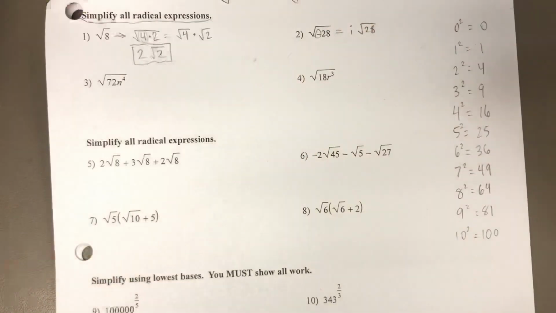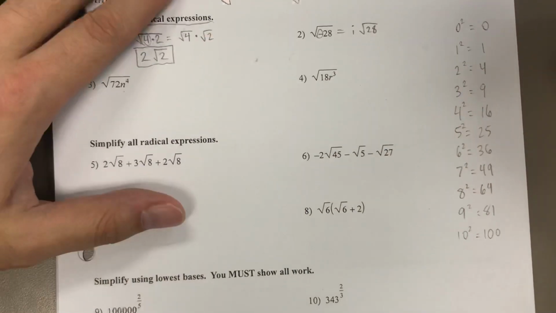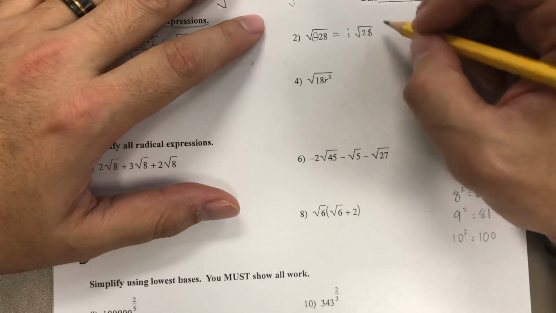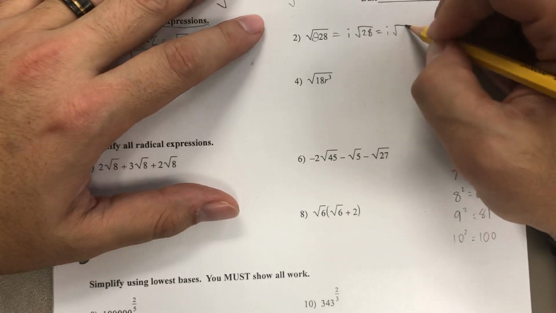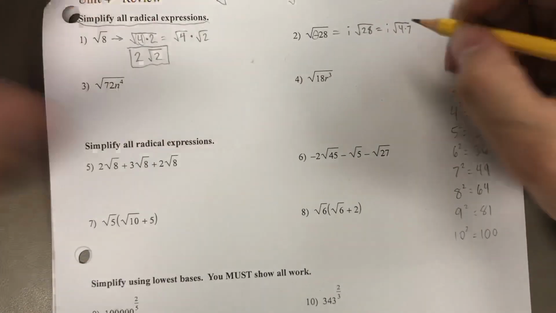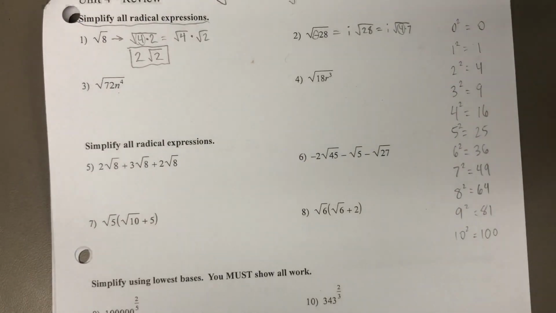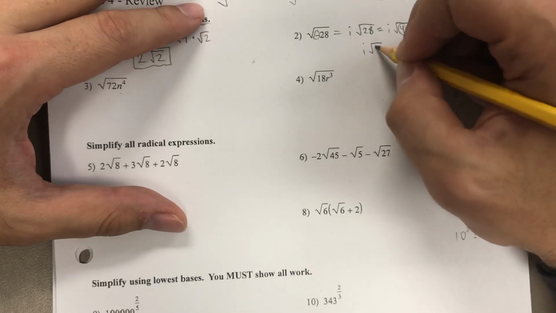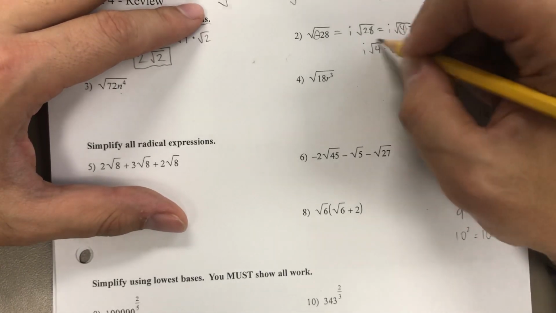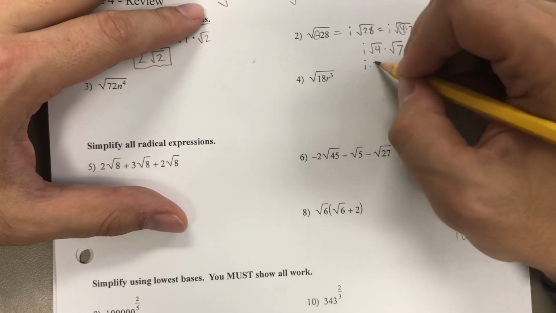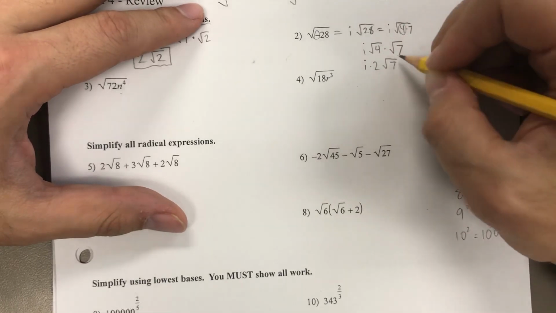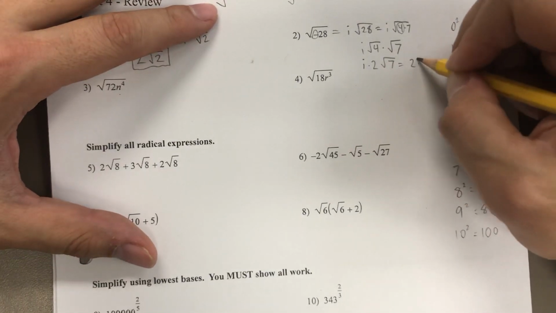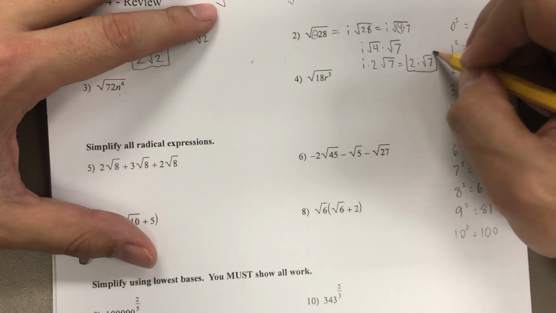Now you've got to remember that the i is out front, but then you just take the square root of 28. So I know that 28 is 4 times 7. So this is the same thing as saying i times the square root of 4 times 7. And guess what? 4 is another number that we can take the square root of. So if I split this apart even further, i times the square root of 4 times the square root of 7. The square root of 4 is 2, so this becomes i times 2 times the square root of 7. And you can't take the square root of 7, so you just leave it as it is. So this just becomes 2i times the square root of 7, and that's your simplified expression.